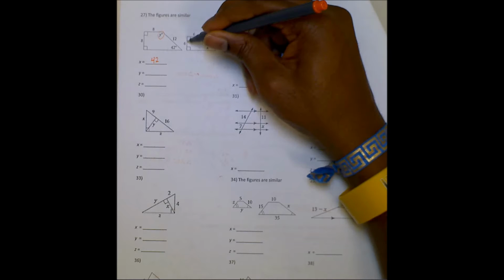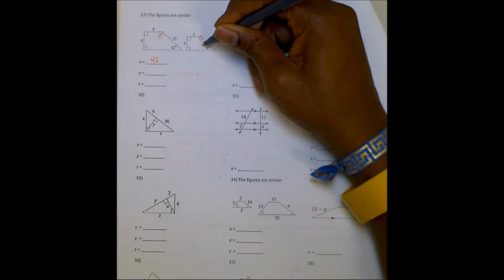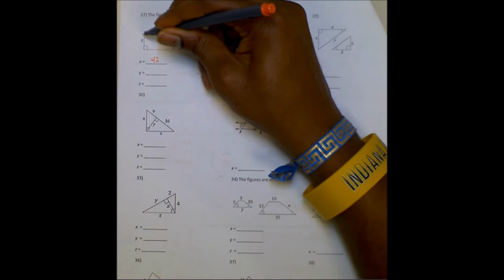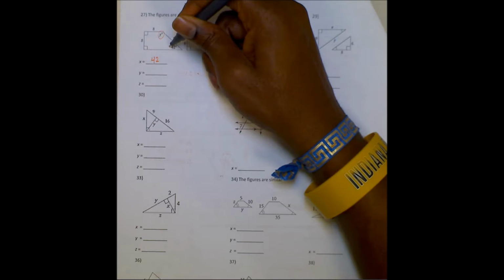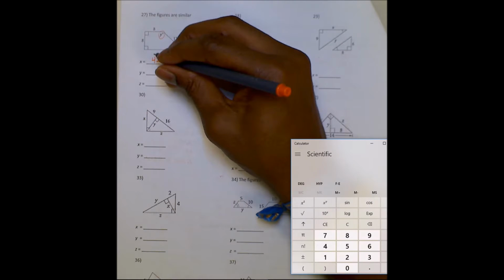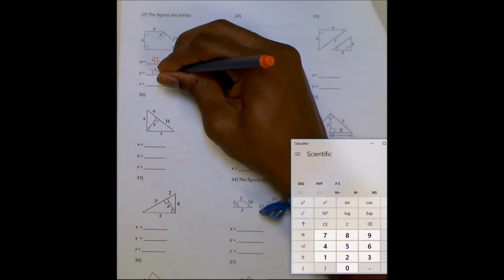Okay, it should add up to 360 because there's 4 sides. And so we got 90 plus 90, 180, plus 42, 222. 360 minus 222 gives the rest of that, which is 138. So y is 138 degrees.